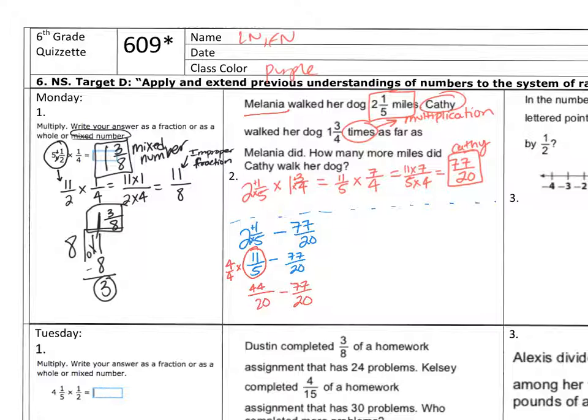Okay, so this is going to end up being negative, but technically the 77 over 20 should be first. So it should be written like this, 77 over 20 minus 44 over 20. You can't do this in math, but I made the mistake of putting the bigger fraction second. The bigger fraction should have been first. So 77 minus 44 is 33 over 20.